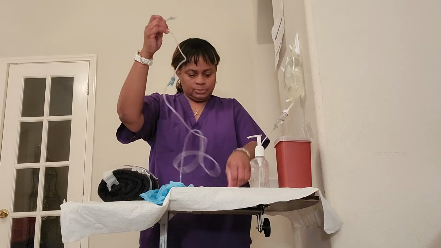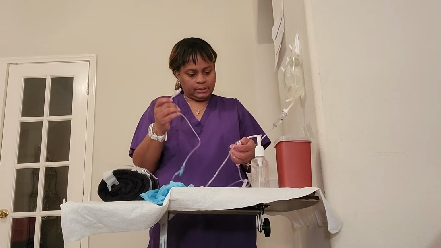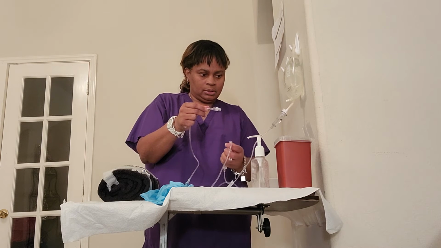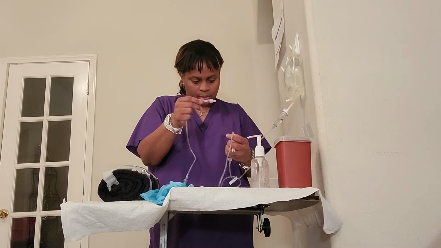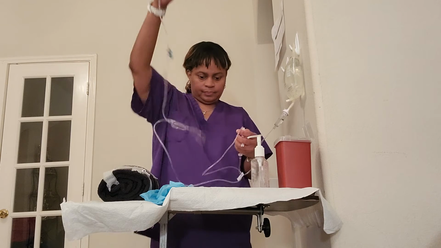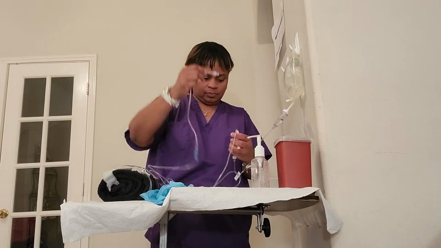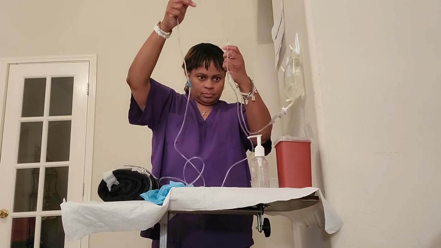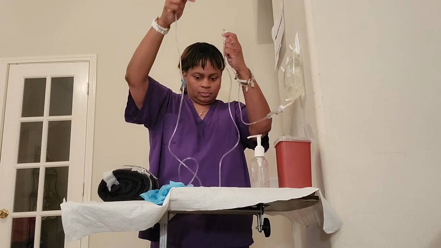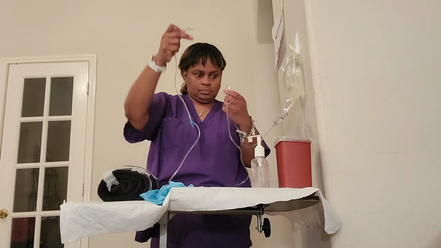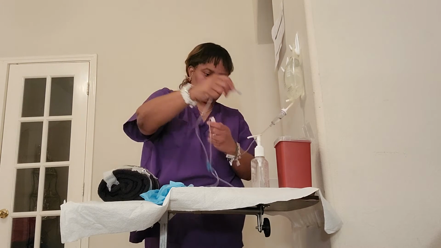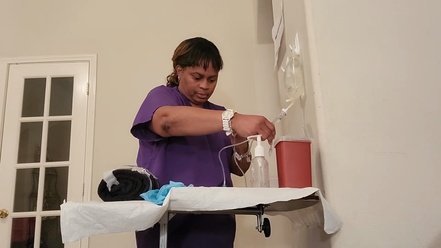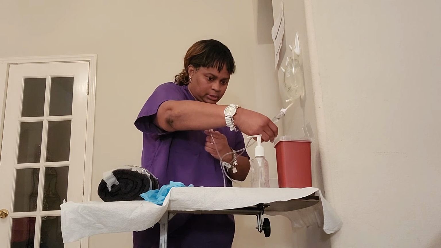Now I'm going to release the roller clamp so we can get some fluid in our tubing. I have a receptacle here to catch any that may overflow. But so far we're doing really good.